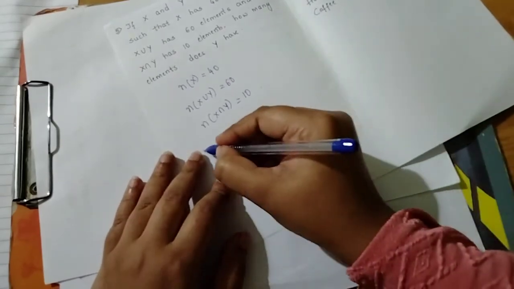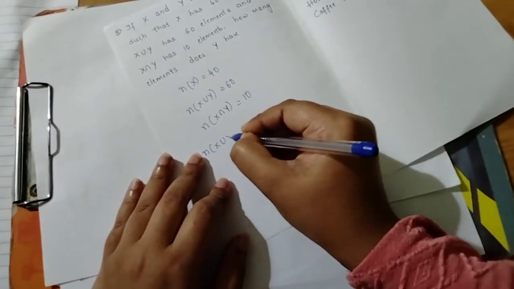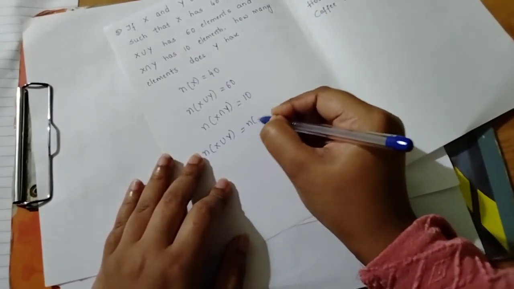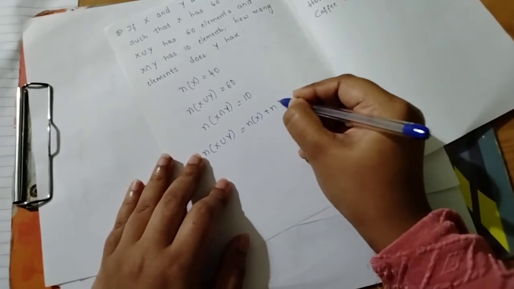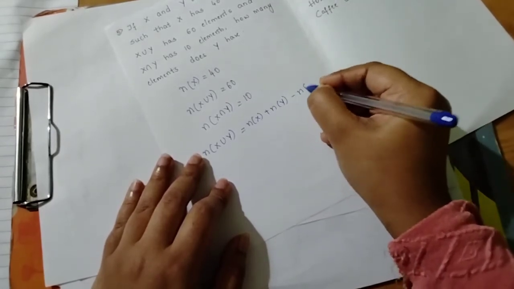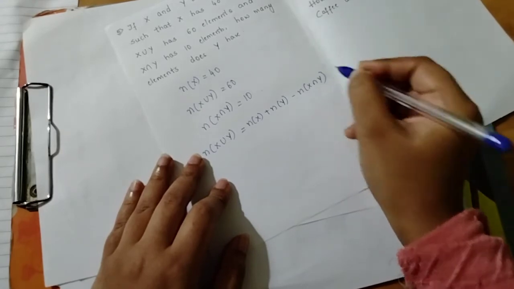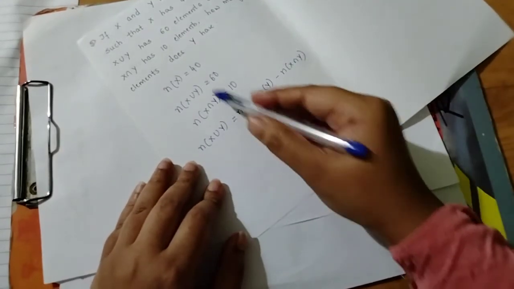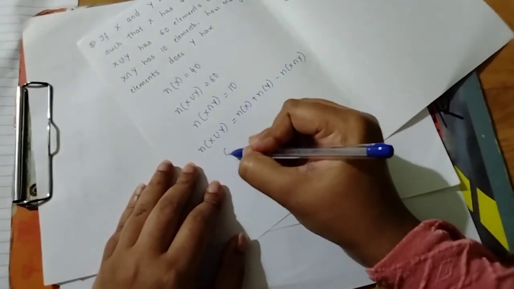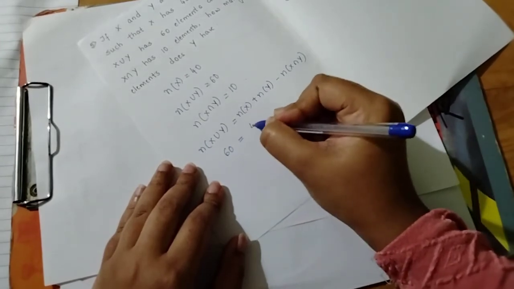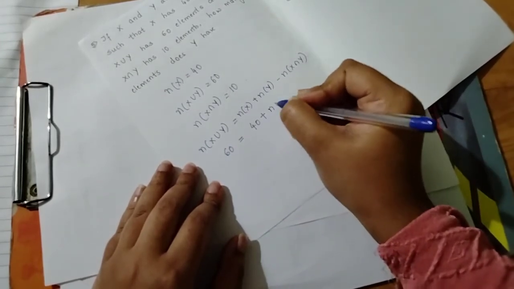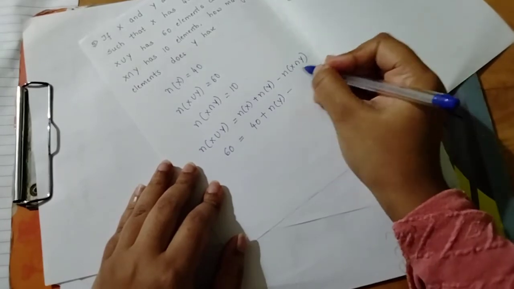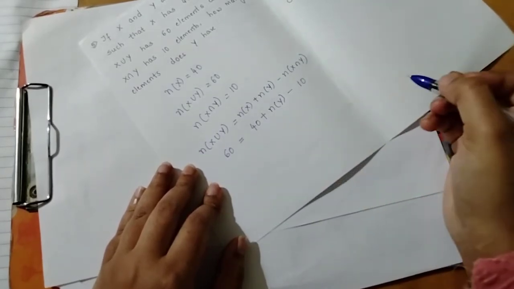Okay, so if I write the formula, n of X union Y is equal to n of X plus n of Y minus n of X intersection Y. N of X union Y is given, 60, is equal to n of X, 40, plus n of Y, which we don't know, minus n of X intersection Y, which is 10.